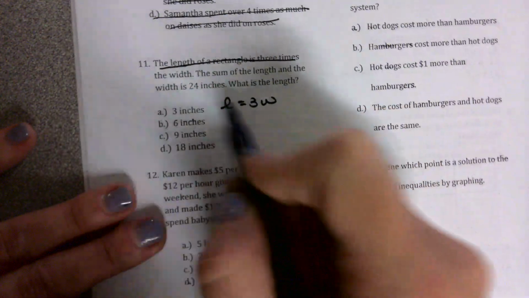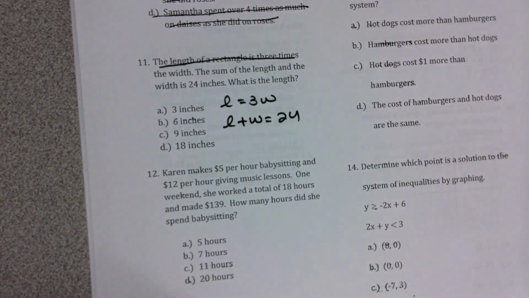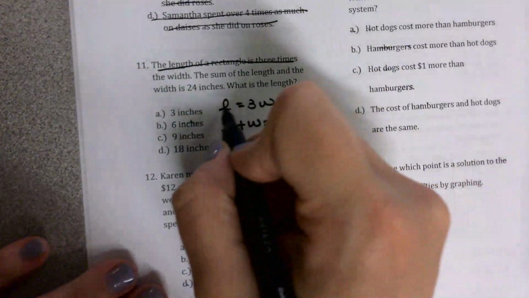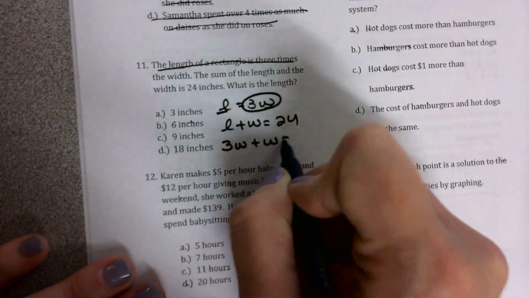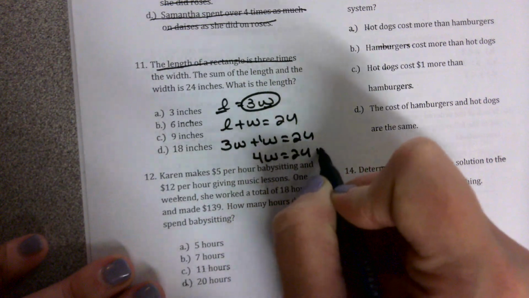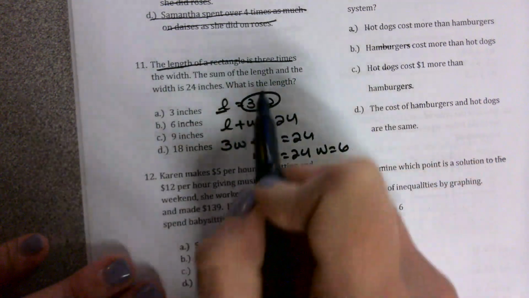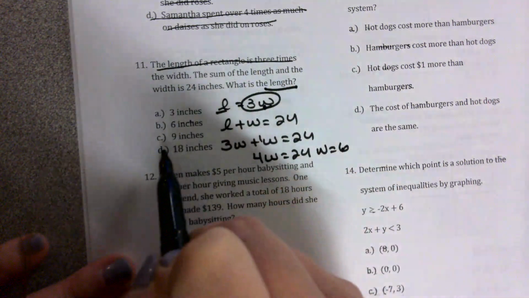The length of a rectangle is 3 times the width. The sum of the length and the width is 24 inches. What is the length? Well, every time I see an L, I'm going to replace it with 3W. So 4W equals 24, W equals 6. But they want to know the length. So plug 6 back in. 3 times 6 is 18.